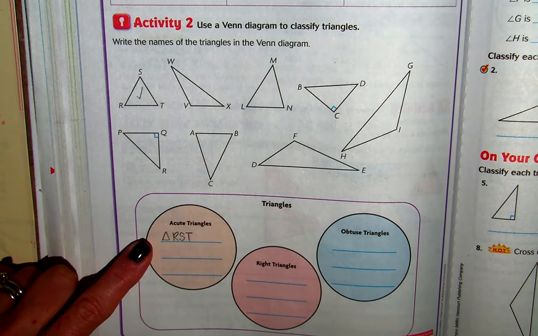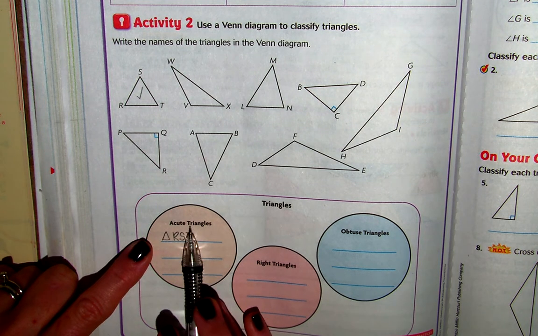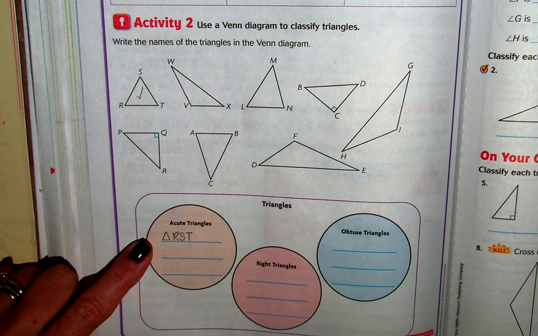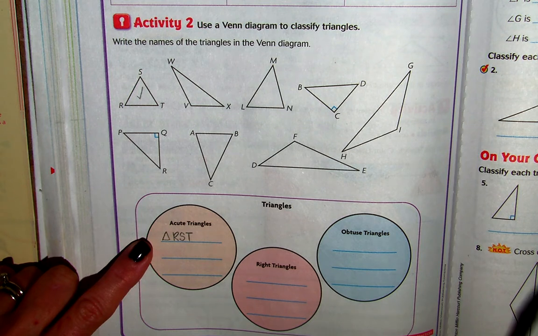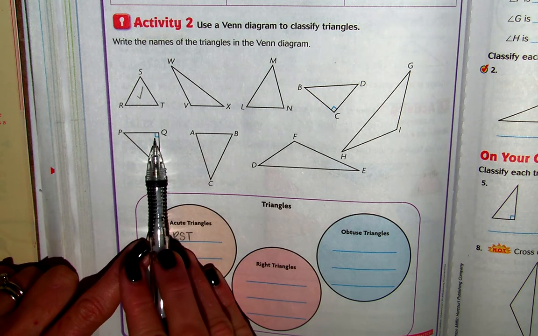So this acute triangle can't go in either of these other 2 boxes because I know that this one is acute. Now I'm going to look for some more triangles. One easy way that you could eliminate 2 of these and put them on there is that this triangle PQR has the symbol for a right angle right there. So we know that this is a right triangle.